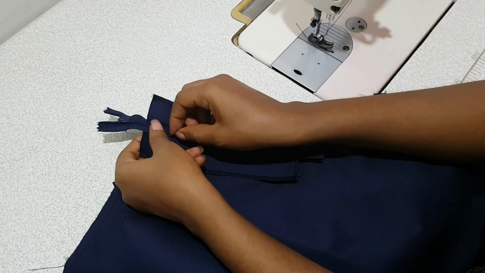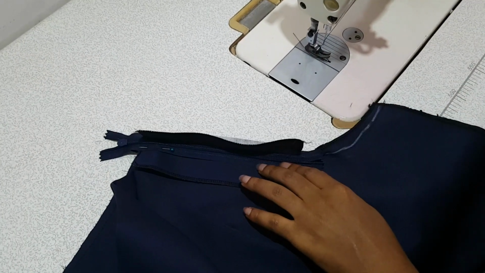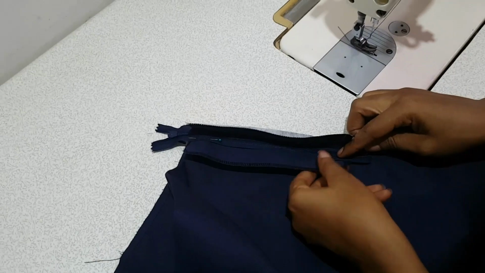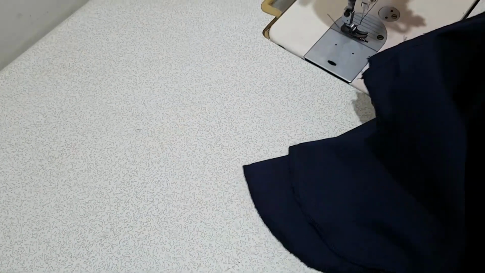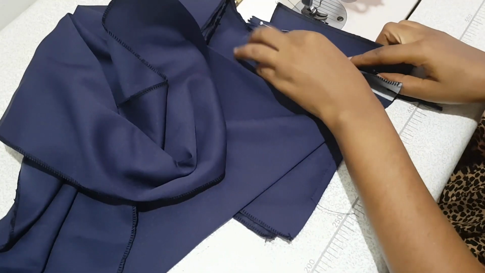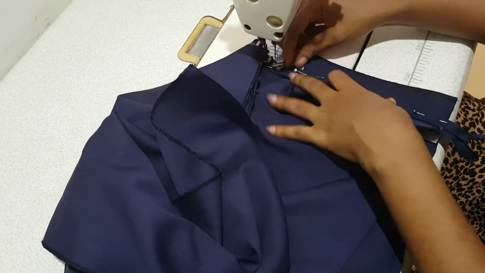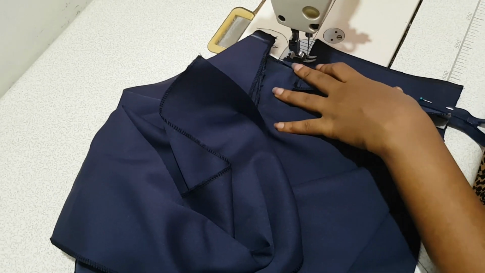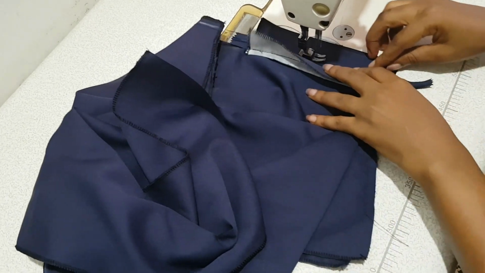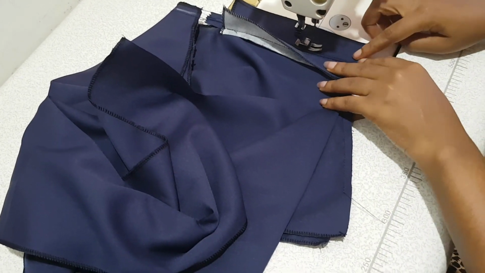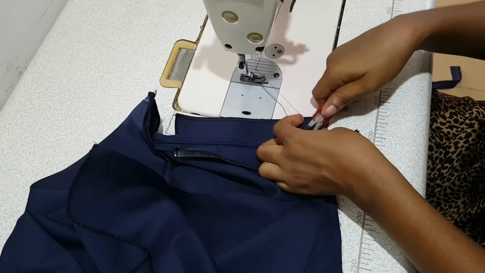Guys, I don't know how to explain this better, but please pay attention and watch. Just by watching, I'm sure you're going to get it. So after you attach the other side of the zipper to the flyer side, you just stitch straight down as well. Don't forget to ask me any question because I know this is quite some way.